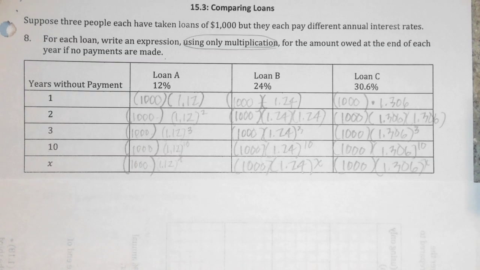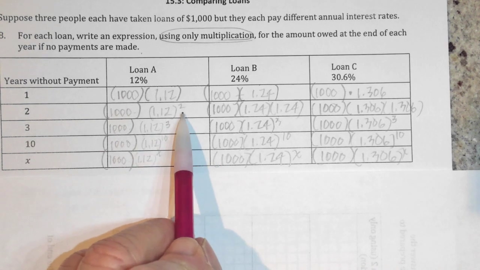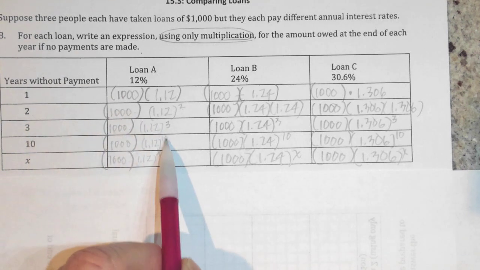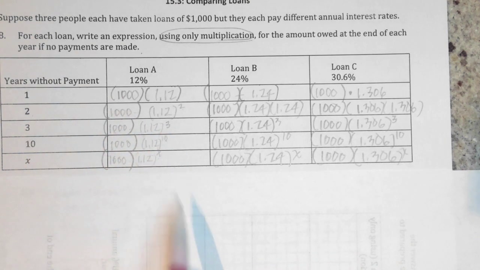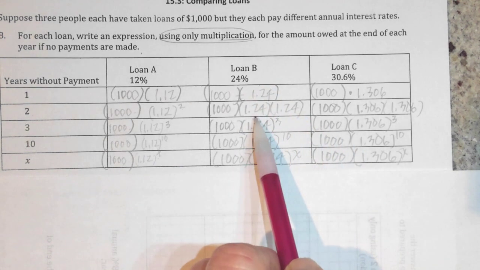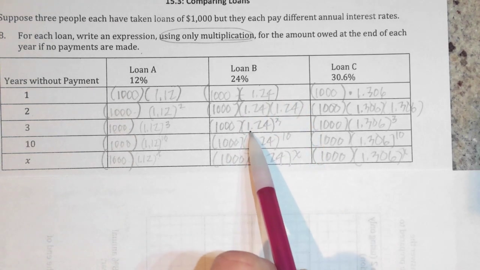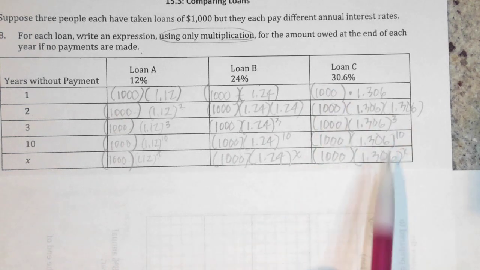So you can see what I did was I went ahead and filled in the whole table. You can see I used my exponent based on the year. Here's the 3, here's the 10, here's the x. And then notice what I did here just to show you. I've got 1.24 and I multiplied it twice, which I can simplify to be to the power of 2. I've got all of these filled in with each one. And then what I'd like you to do is use your calculator or use Desmos to do a quick sketch of these.